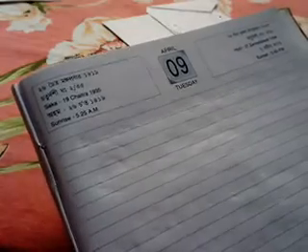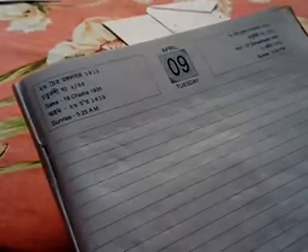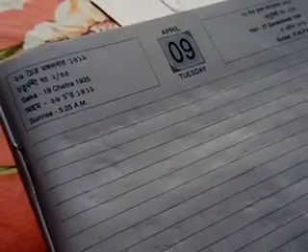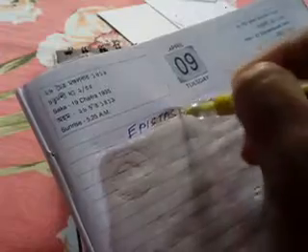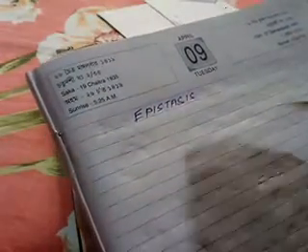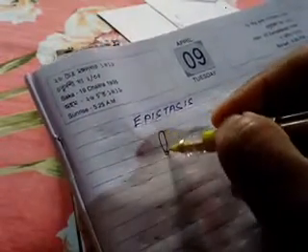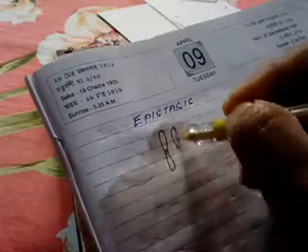So today we'll study about epistasis. Okay, let me zoom it a bit. Epistasis. So normally, we have a pair of chromosomes.